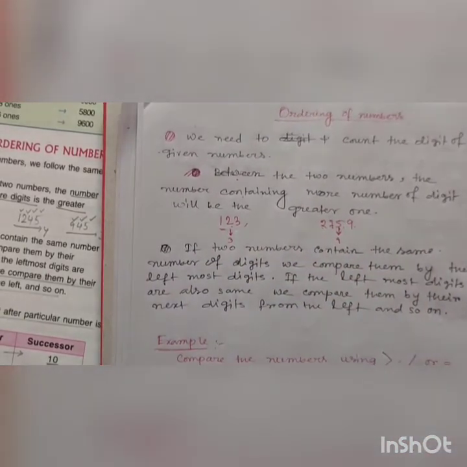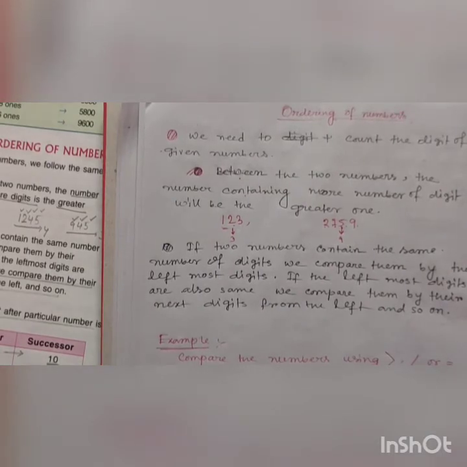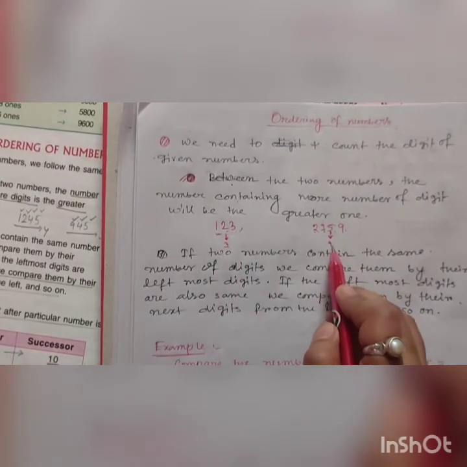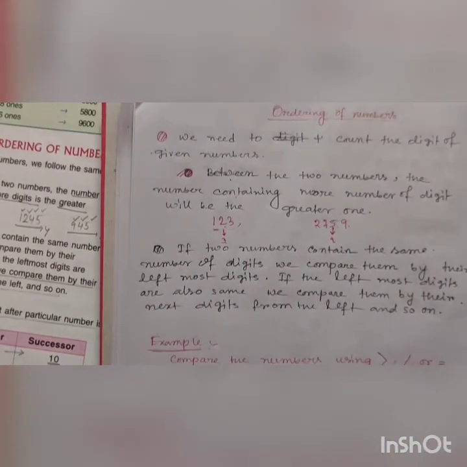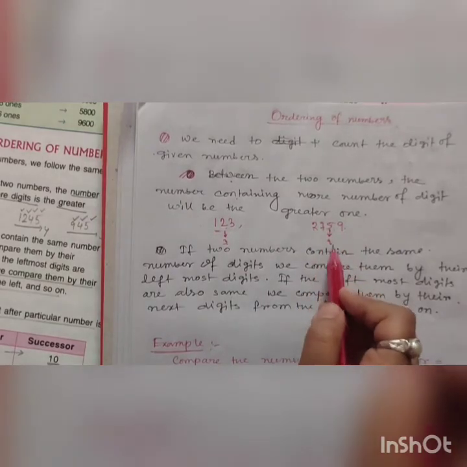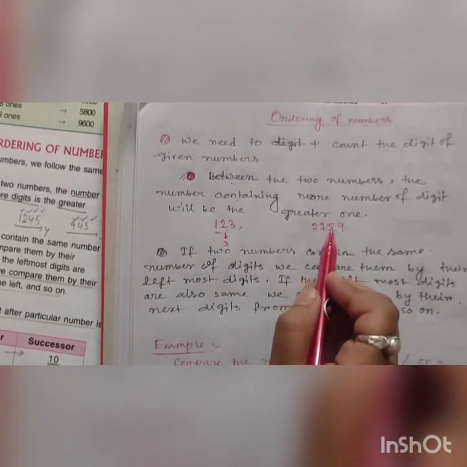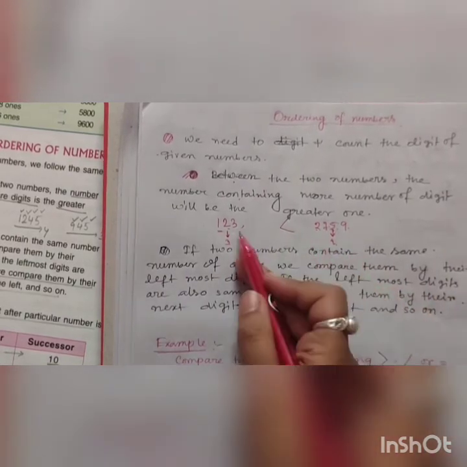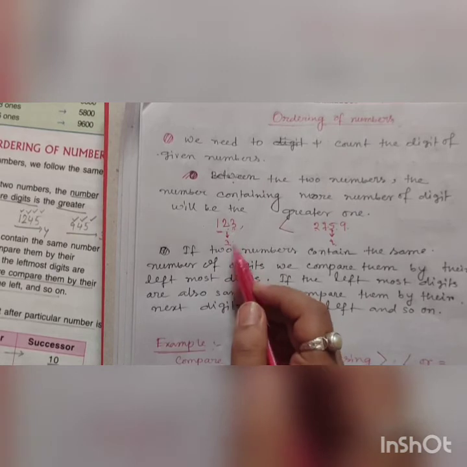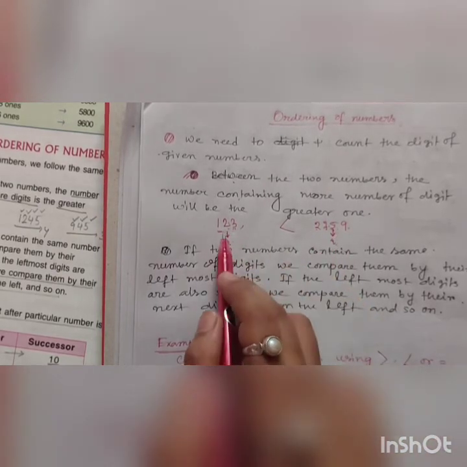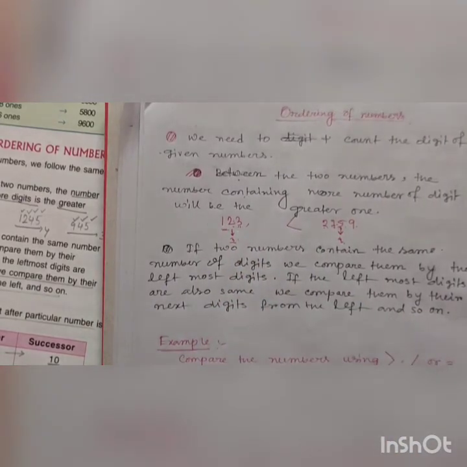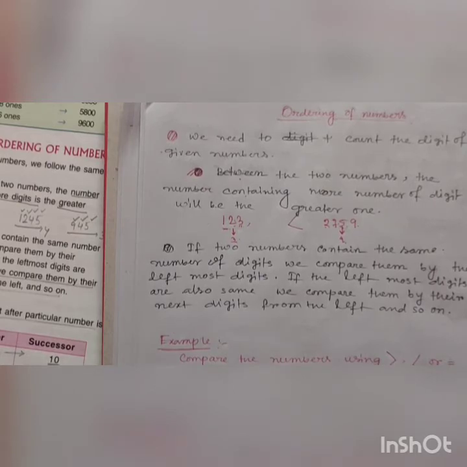As you have learned, the number containing more digits will be the greater one. So this contains 3 digits and this contains 4 digits. So since this number contains more digits, this will be greater than this number. And since this contains fewer digits than this number, this will be smaller than this number. Okay, but if two numbers contain the same number of digits, we compare them by their leftmost digit.